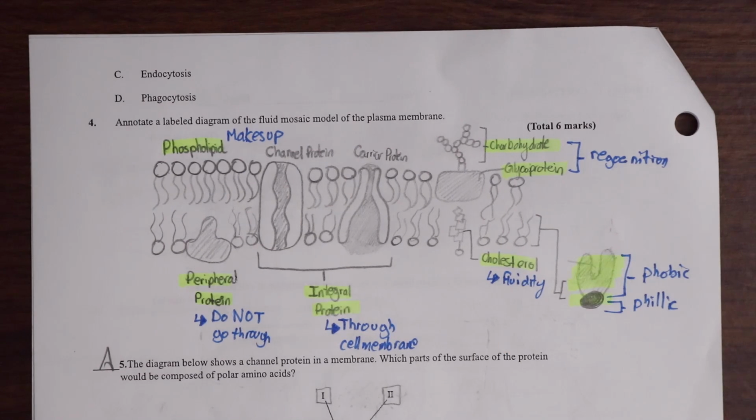Basically, you only need to know for the fluid mosaic. Also, understanding, it's called the fluid mosaic because these are all shifting, these are all moving, nothing here is stagnant. They're all shifting throughout the cell membrane.